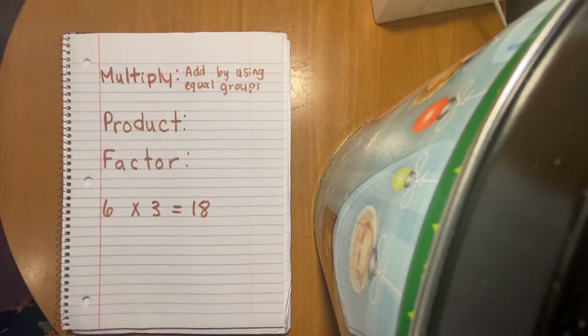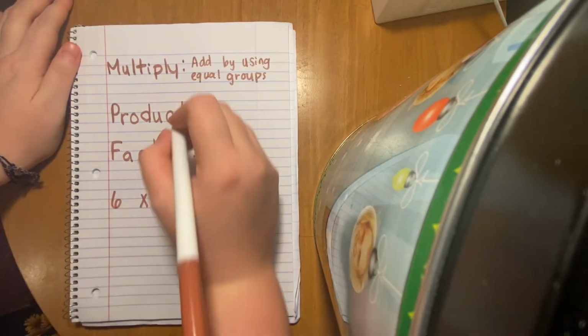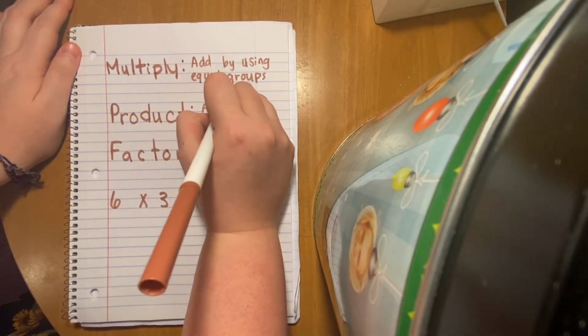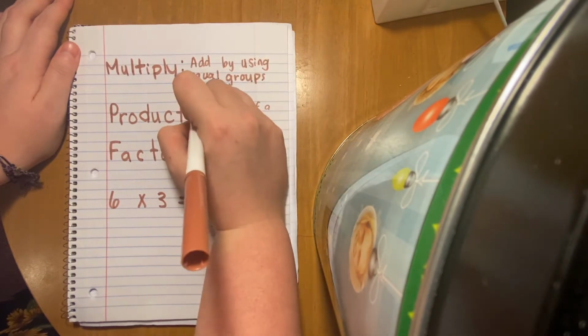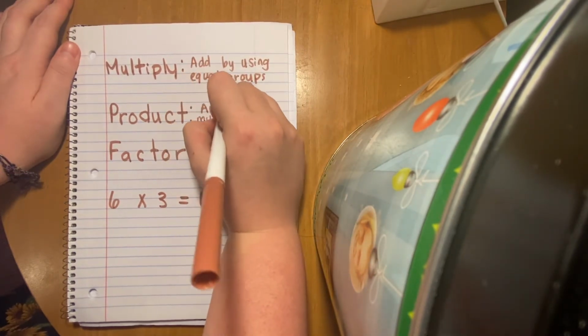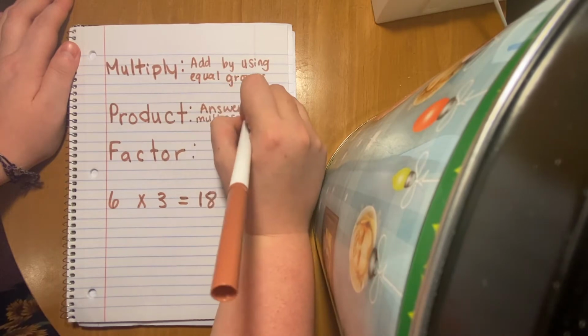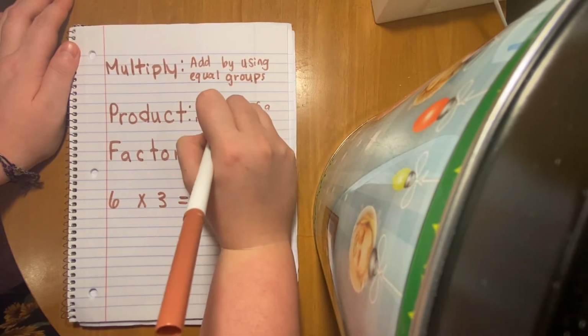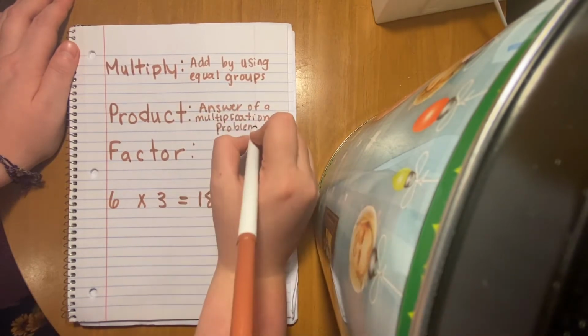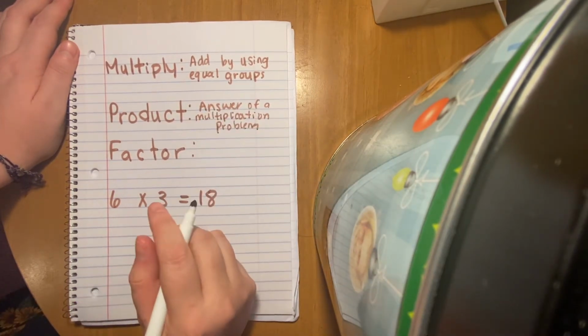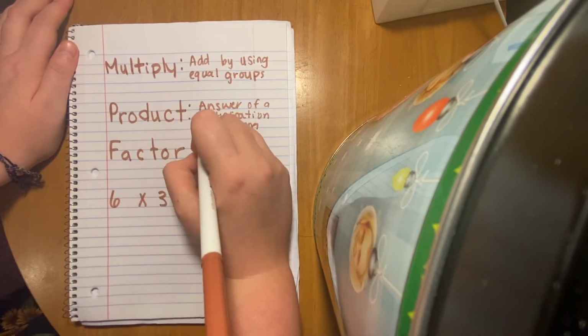Okay. The product that we get is going to be our answer of a multiplication problem. And our factors are going to be our numbers that we use to multiply.